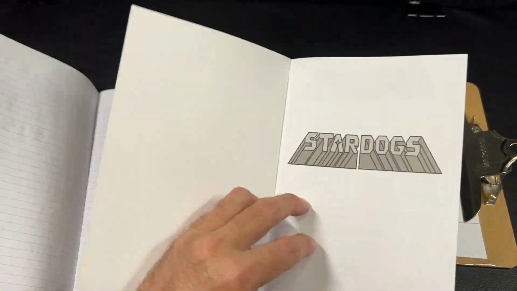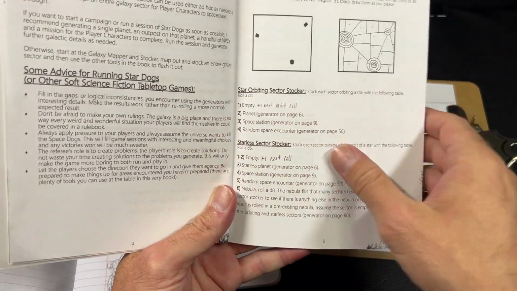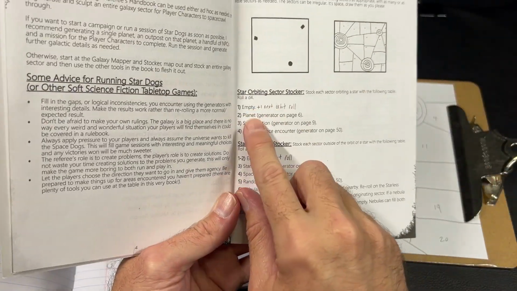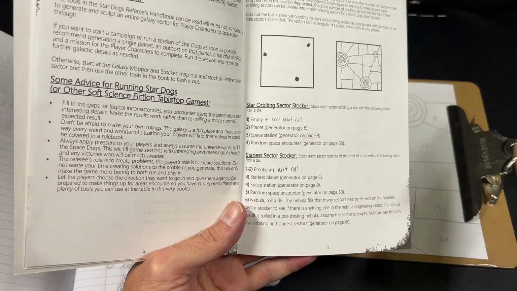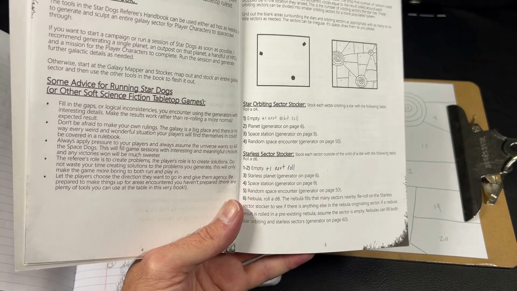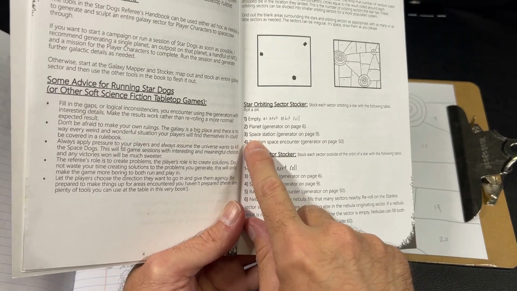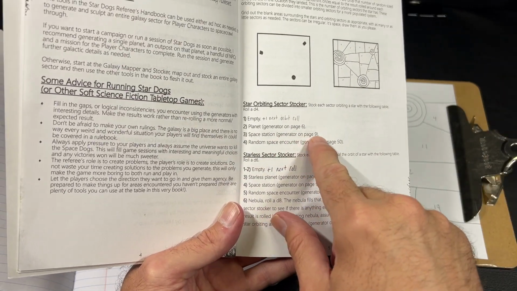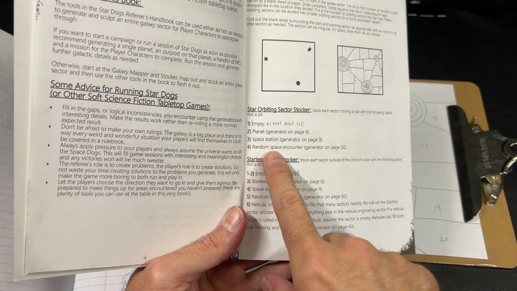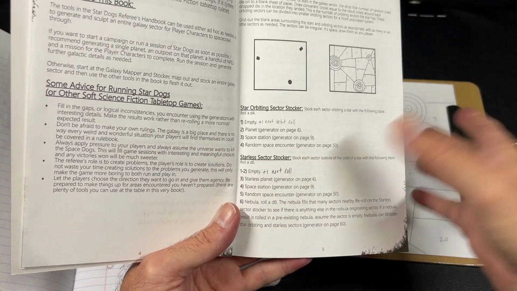So when you start creating your universe, your galaxy here, it'll show you how to do that. In each one of your orbiting sectors, you will roll a d4 to see what is in each one of those sectors. On a 1, it's empty. On a 2, we have a planet, and the planet generators start on page 6. On 3, we have a space station, and the generators for that start on page 9. And then number 4, we have a random space encounter.